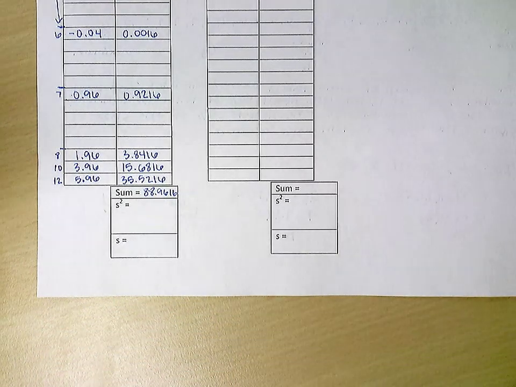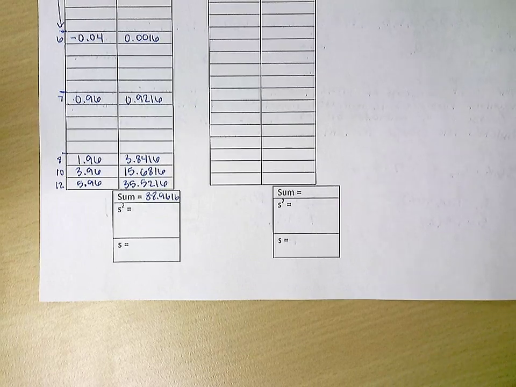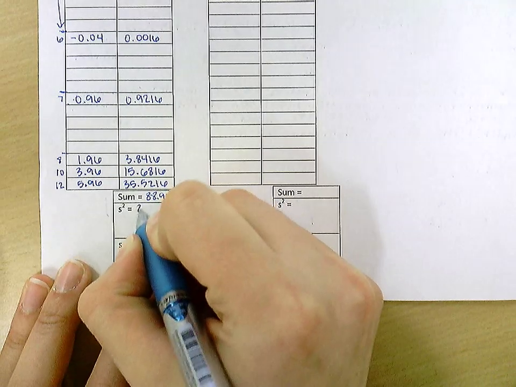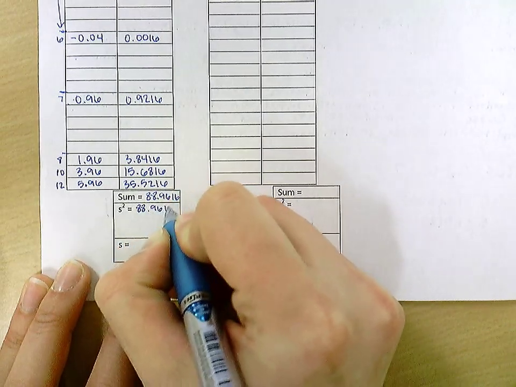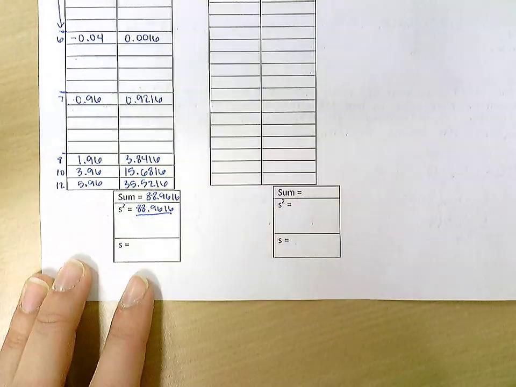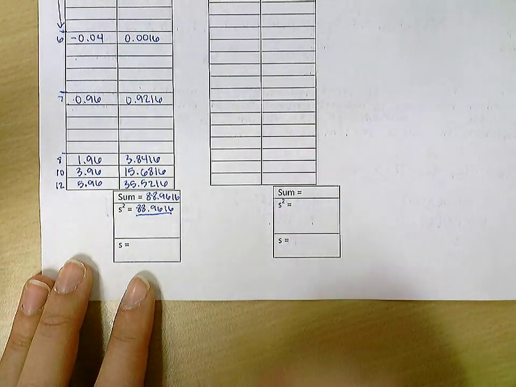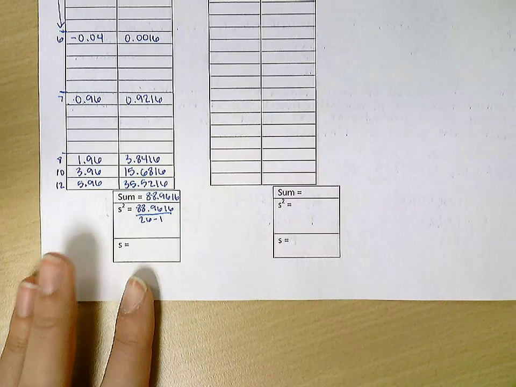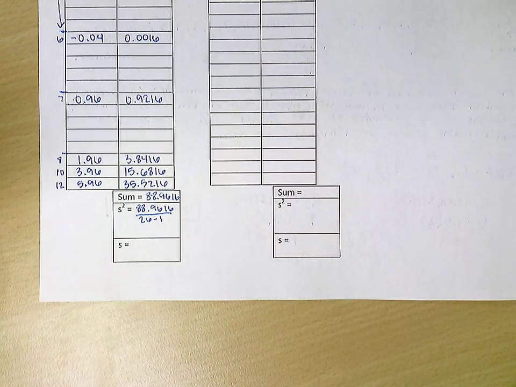Okay, so then to find the variance, which is your s squared value, you need to take your sum of 88.9616, divide. There were 26 values, and I'm going to subtract 1. This is a sample.